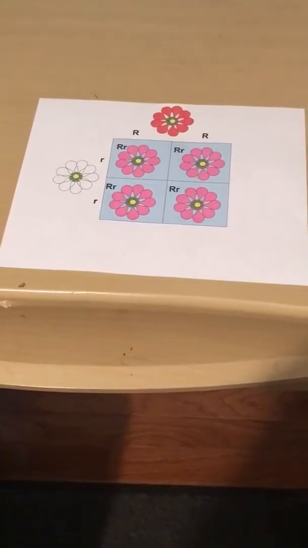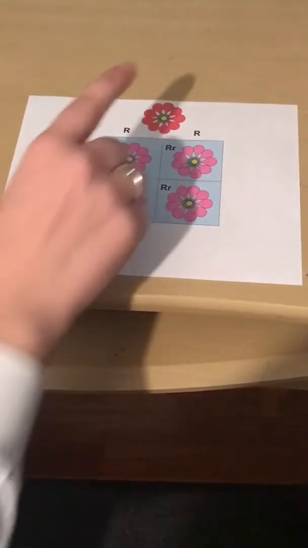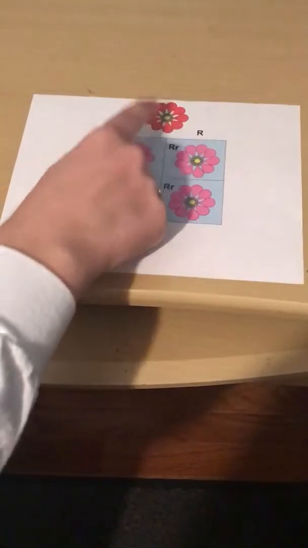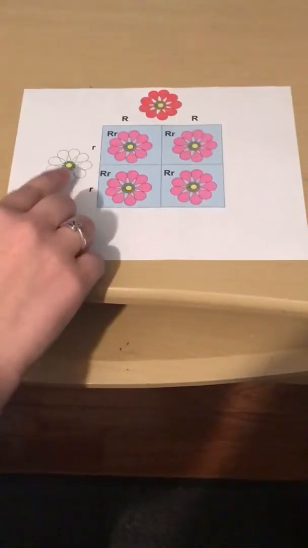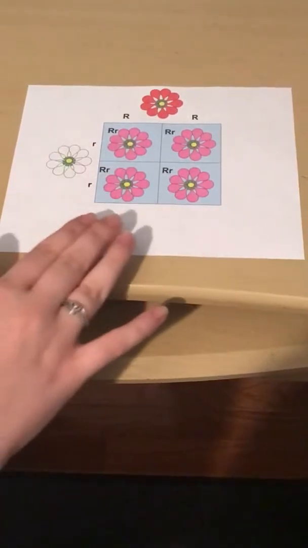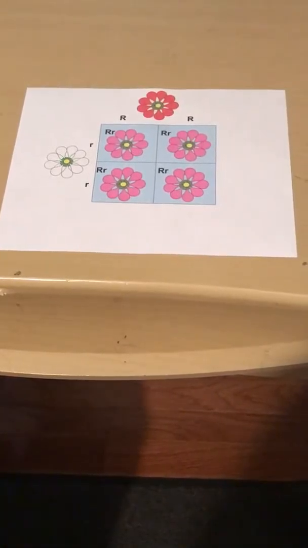This Punnett square shows a homozygous red flower crossed with a homozygous white flower, which produces heterozygous pink flowers.